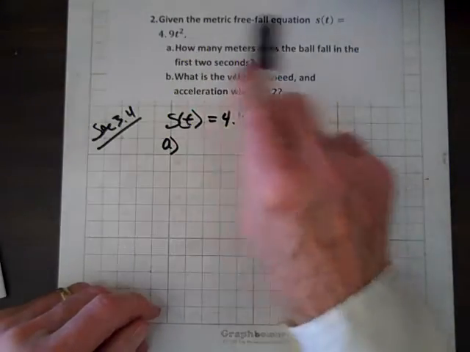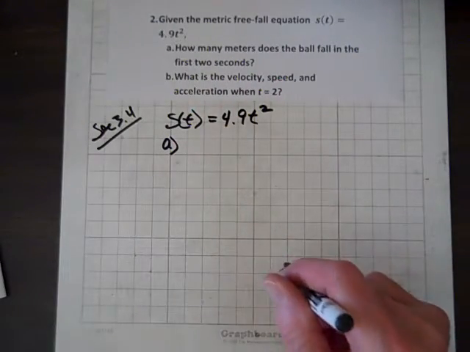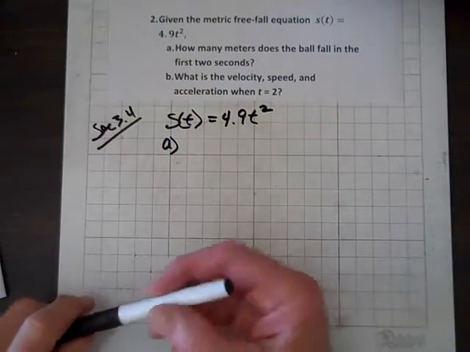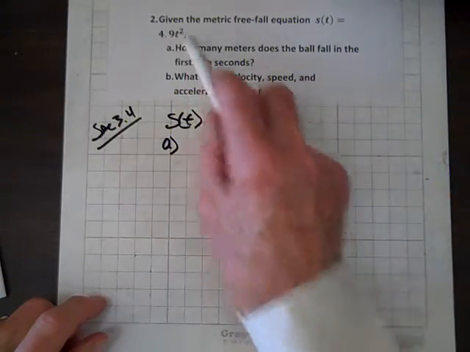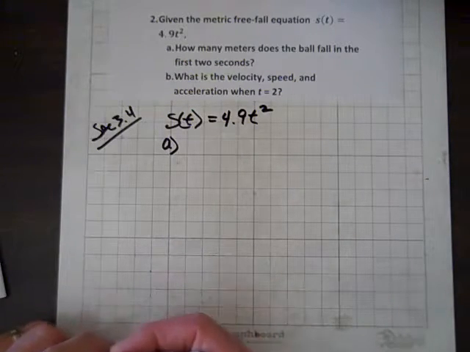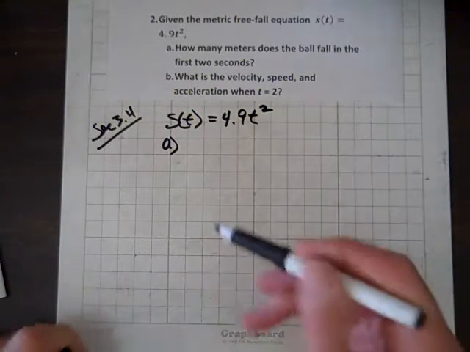So question number 2 in the worksheet, or in the notes, says, given the metric free fall equation of S of t equals 4.9 t squared, how many meters does the ball fall in the first 2 seconds?